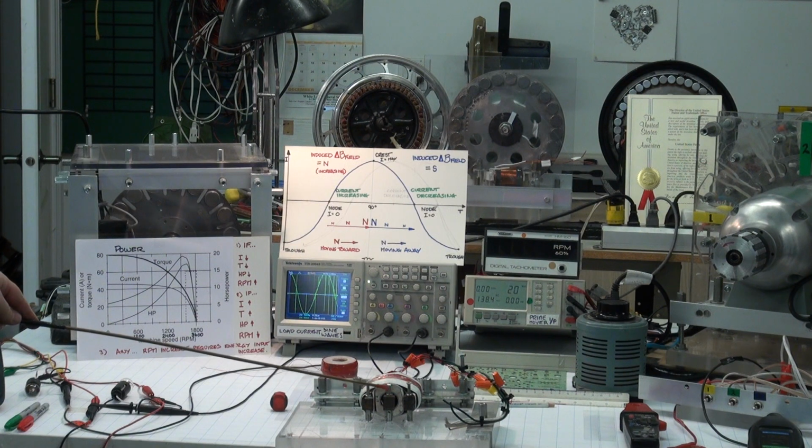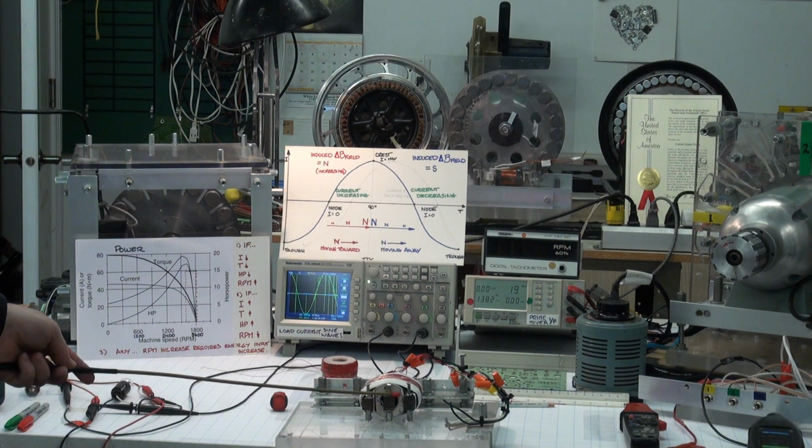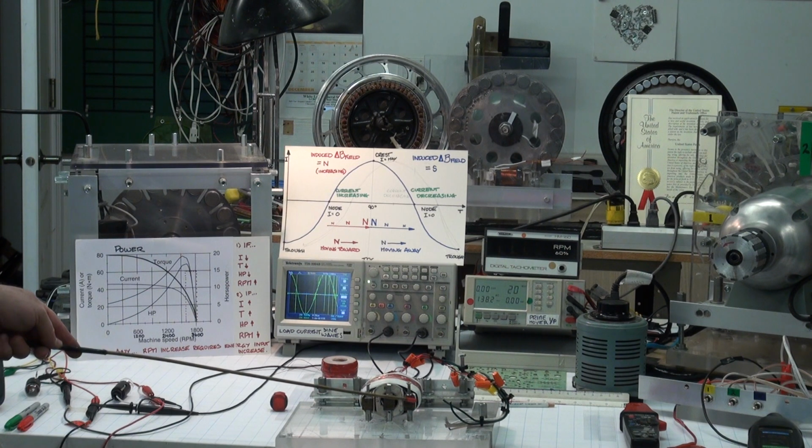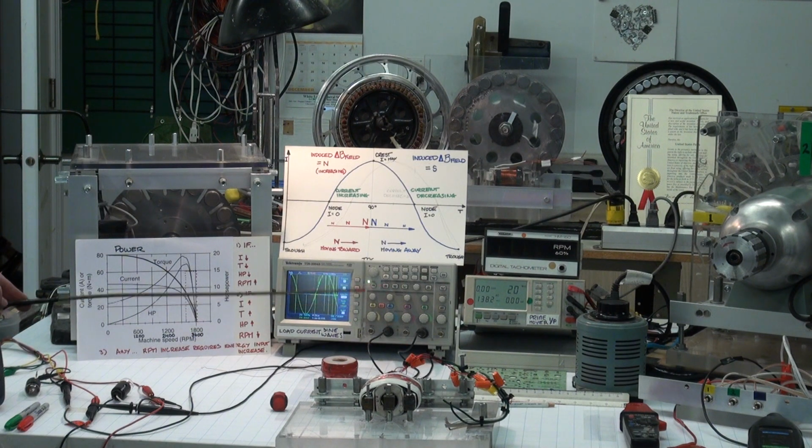In addition, the magnetic field energy that's created around the Regenx coil will also be collected into the core of the conventional coil, and that is the term we call flux harvesting. And that increases the output across the load.